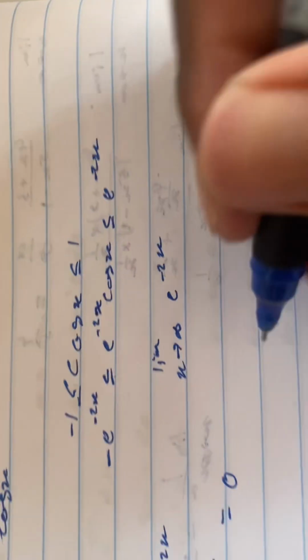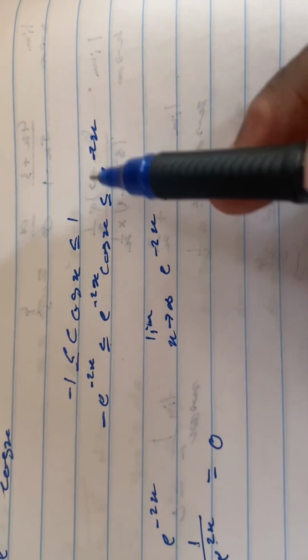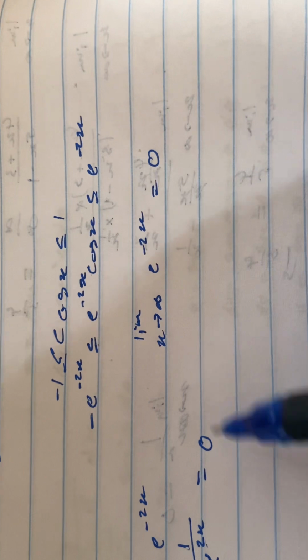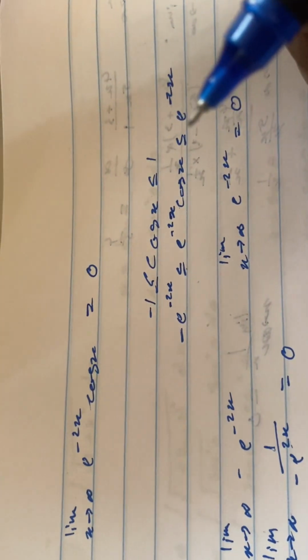And then this one, it's the same thing. Sorry, my camera wasn't focusing there. So since this limit and that limit are the same, that means that it does exist, number one. And number two, the limit of this whole function basically equates to 0. So you're done.